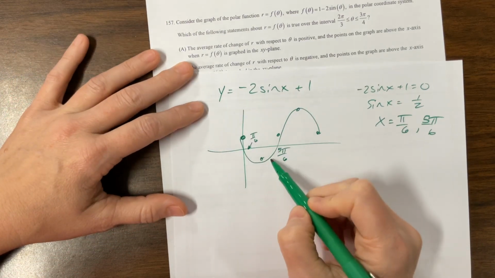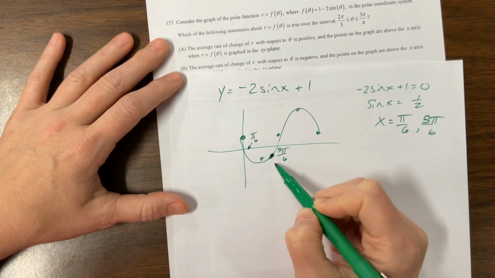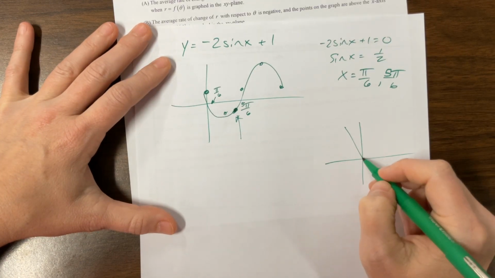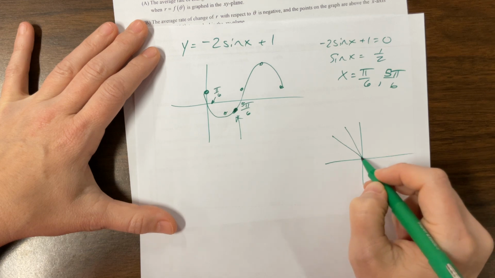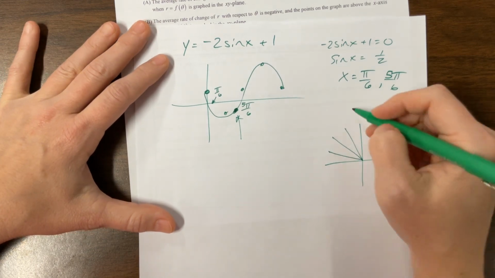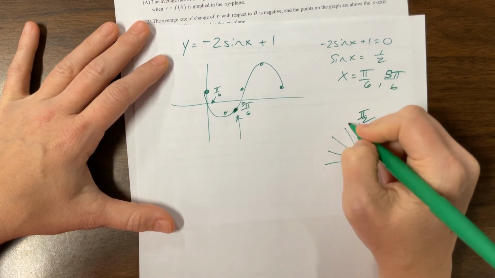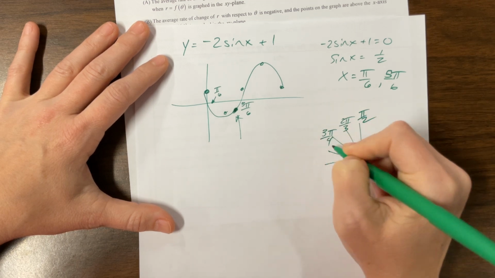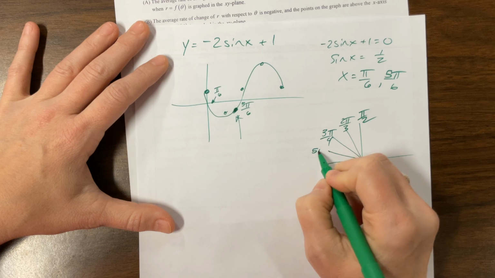So where's 2 pi over 3? 2 pi over 3 is going to be somewhere over here. And 3 pi over 4, hang on. 2 pi over 3, 3 pi over 4. You guys, it's the end of the year. I'm getting tired. This is 2 pi over 3 on the unit circle. This is 3 pi over 4. And this is 5 pi over 6.